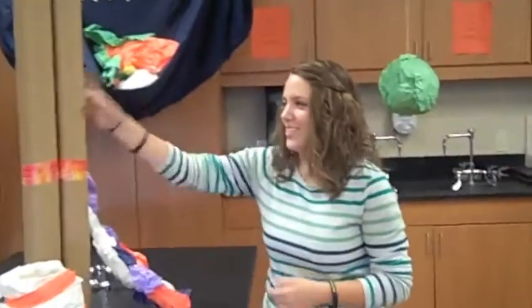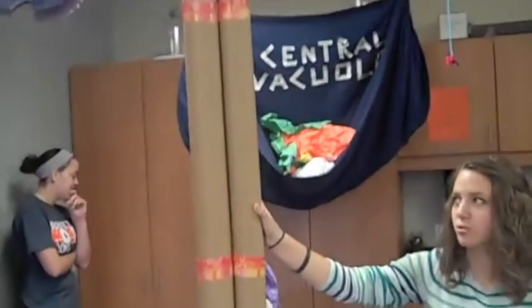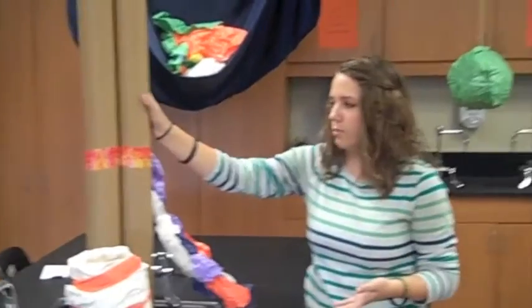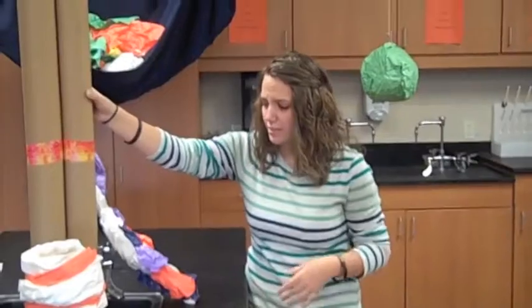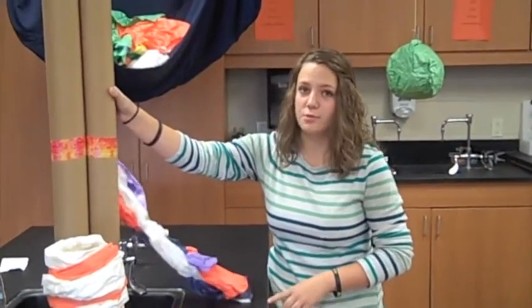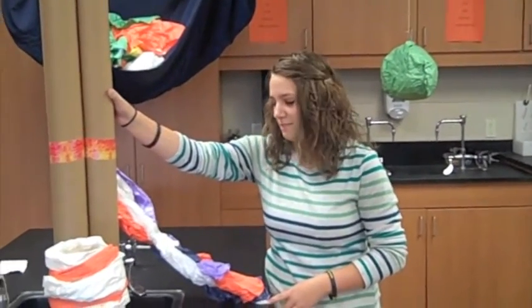Hey! This is the cytoskeleton. The cytoskeleton is the main organelle that helps the cell keep its structure as well as helping move other organelles within the cell. It is composed of microtubules, microfilaments, and intermediate filaments.